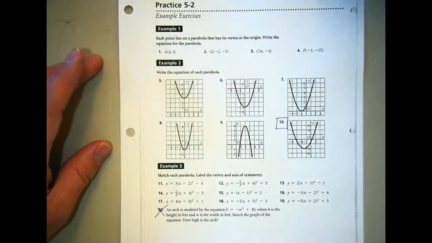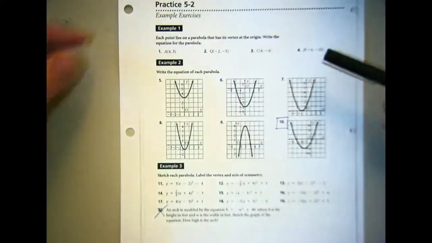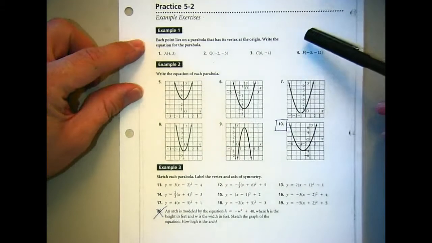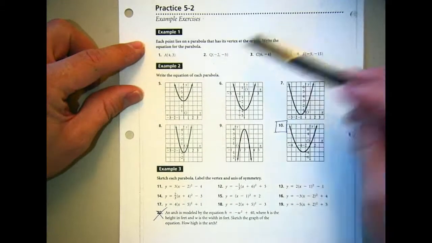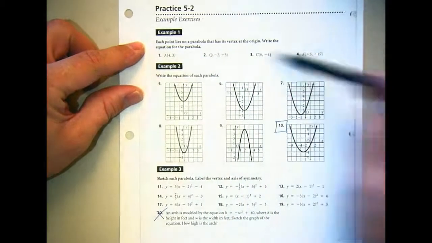Notice numbers 1 through 4. It says each point lies on a parabola that has a vertex at the origin. Write the equation. Do you have to graph these? Do you have to graph these? Yeah.